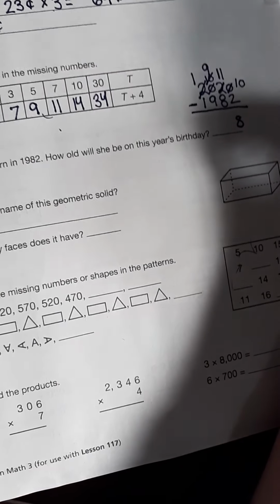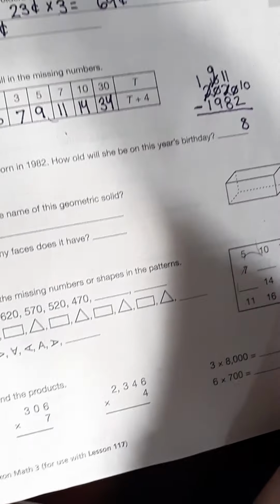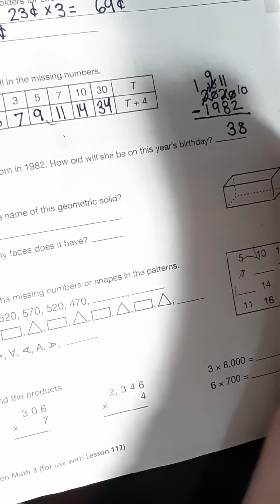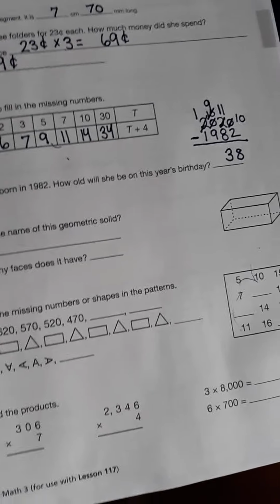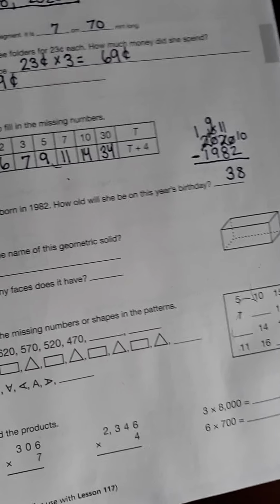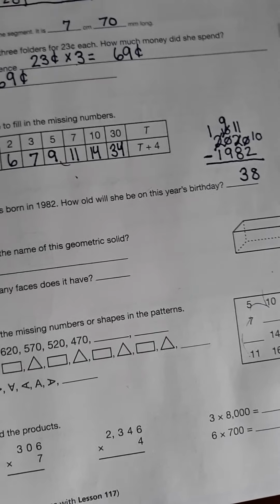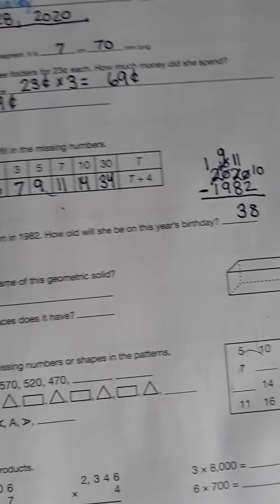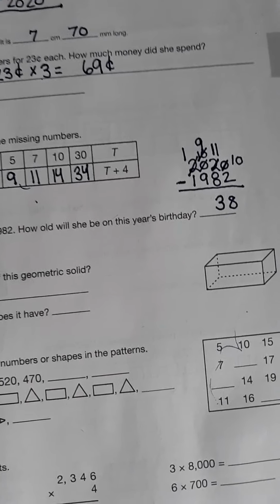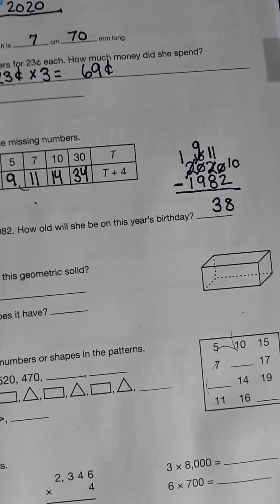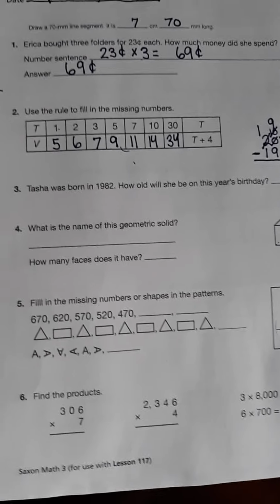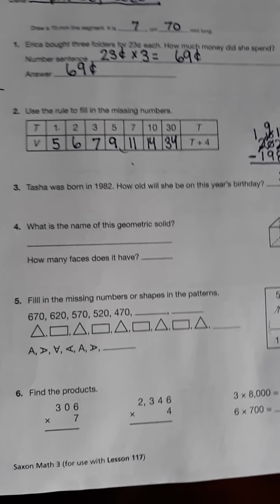11 minus 8 is what? So put 8 in your head and go up to 11. That's right, 3. So she is 38 years old. 38 years old. Or years young. How about that? Now, I know I did the regrouping really, really quickly. That's just simply because I know that you guys have already got that. All right, moving on to the next one.